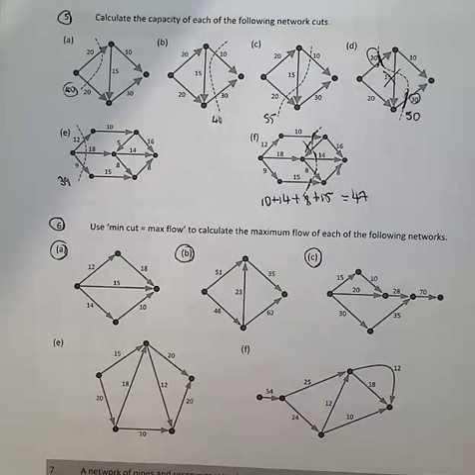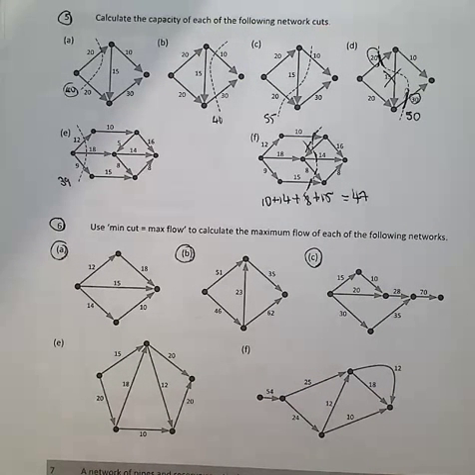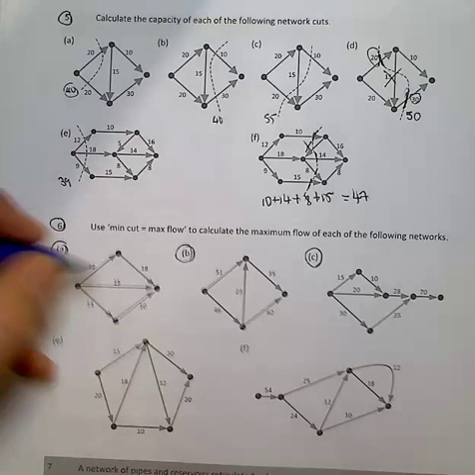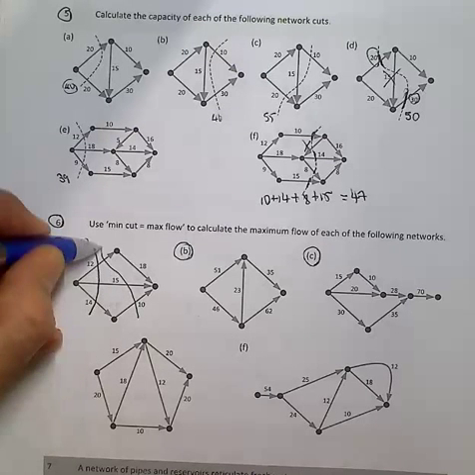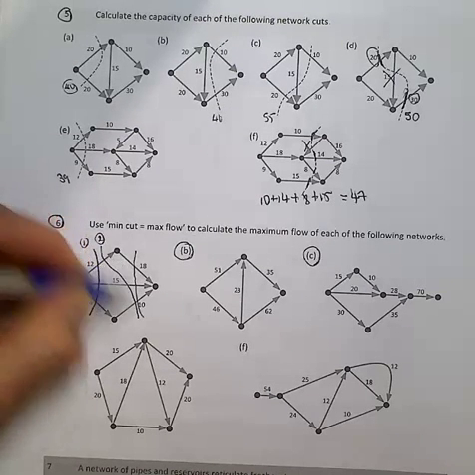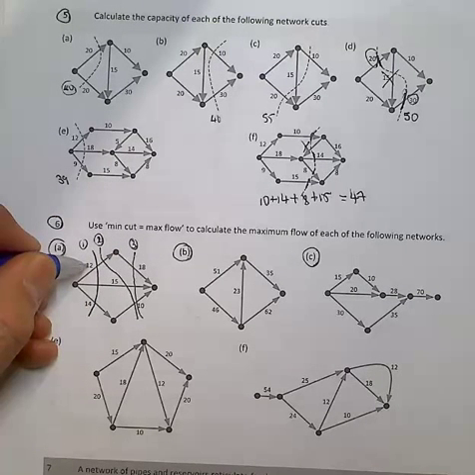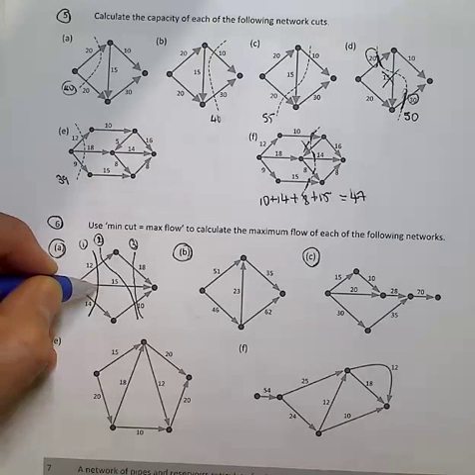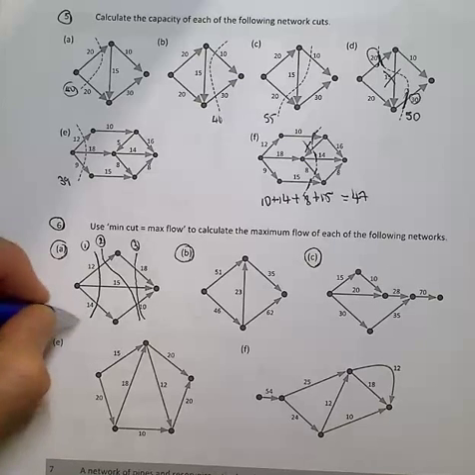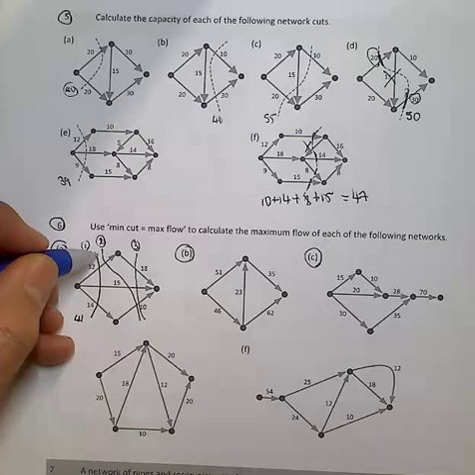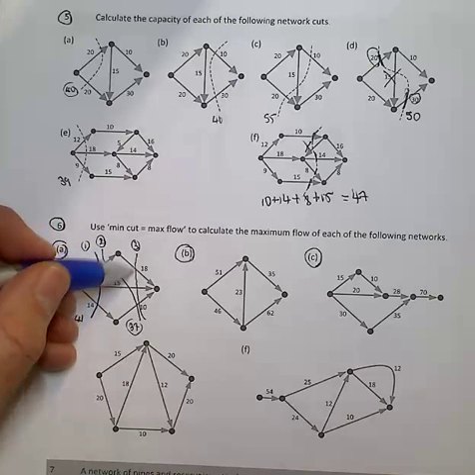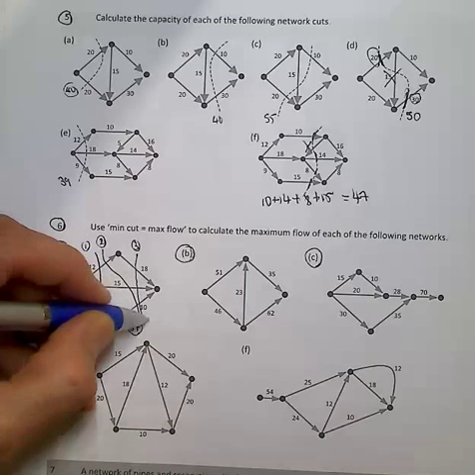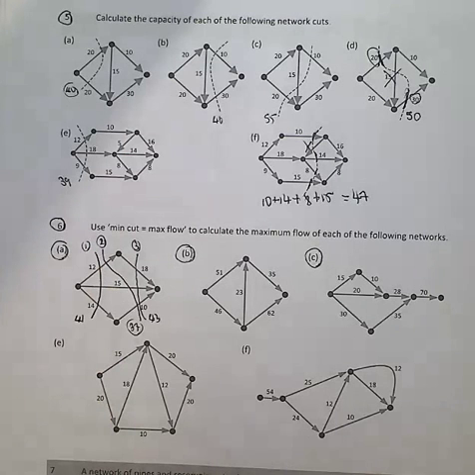Now, question 6, you're asked to use the maximum flow, minimum cut in order to work out each of the following questions. So there's a number of cuts we can make. They're the three most obvious ones. In the first instance, I've got 27 and 14, which is 41. I've then got a 37 as my second cut. The third one, 33 and 10, which is 43.